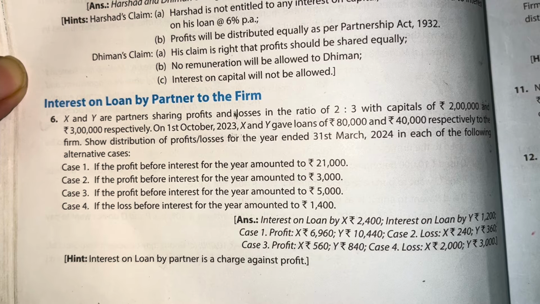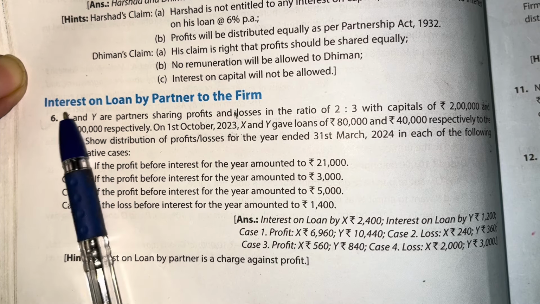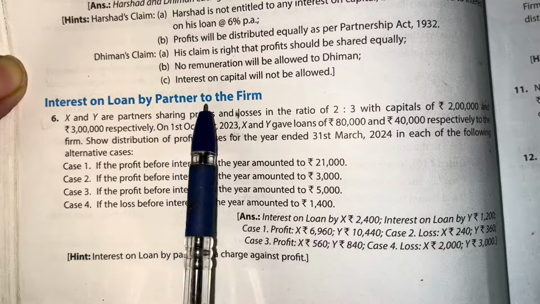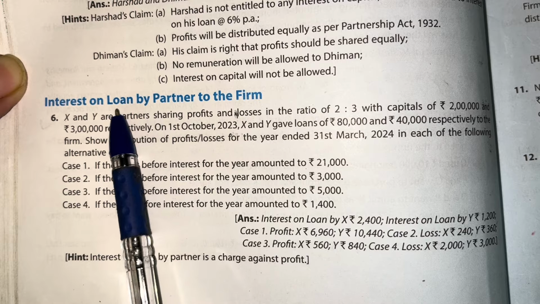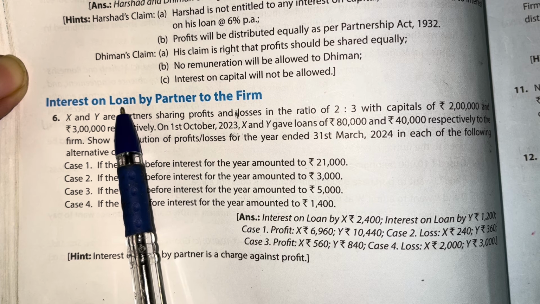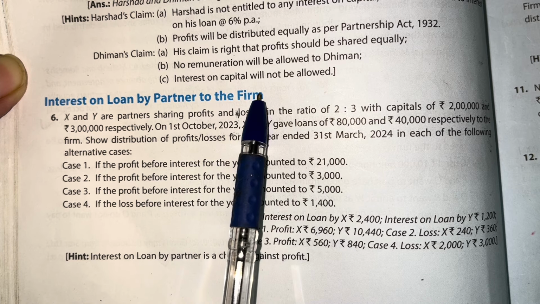Now we'll go to the next sum from T.S. Grewal's book. The next topic is interest on loan by partner to the firm. Okay, now over here we come to know that the loan is being provided by the partner for the firm.